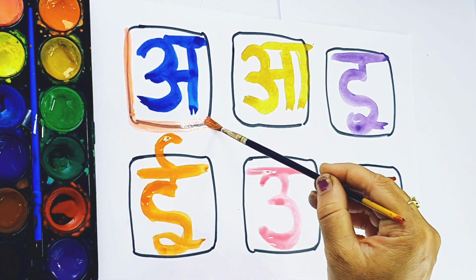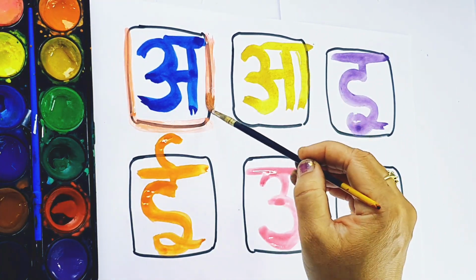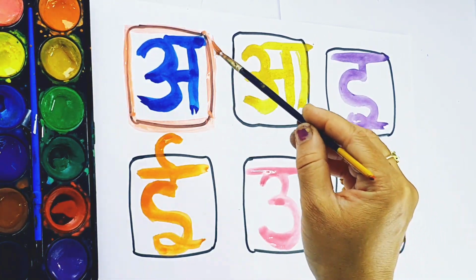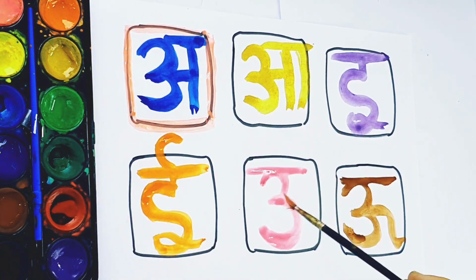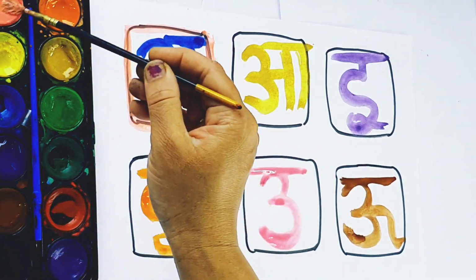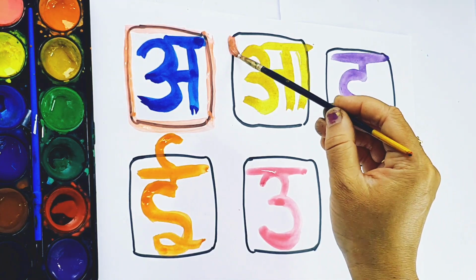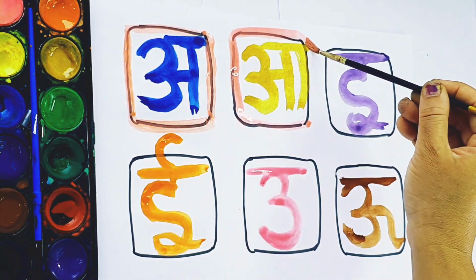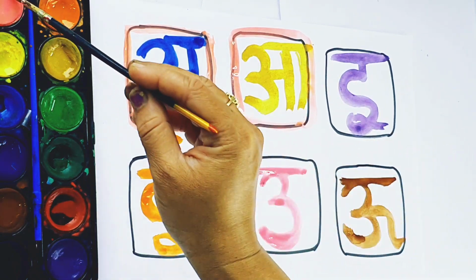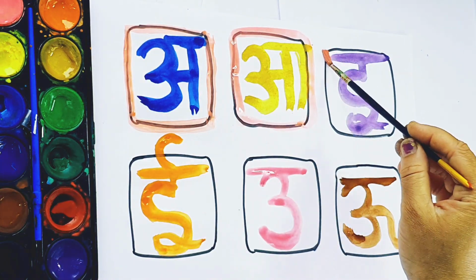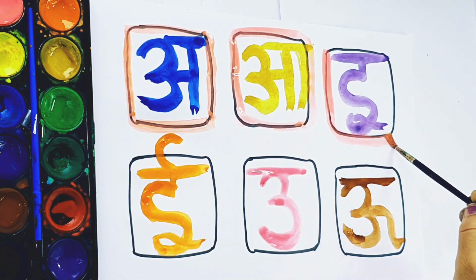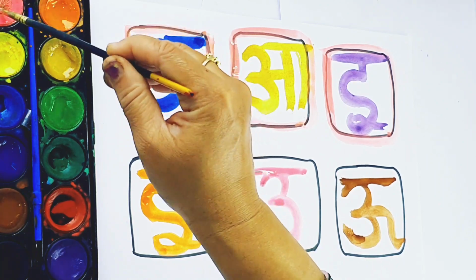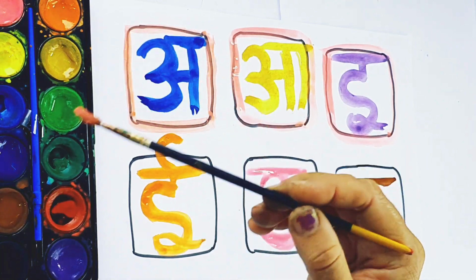This line, this line, this line connected here and this line. What is this? Which shape is this? This is square. And what is this shape? This is also square. And this shape is? This is also square.